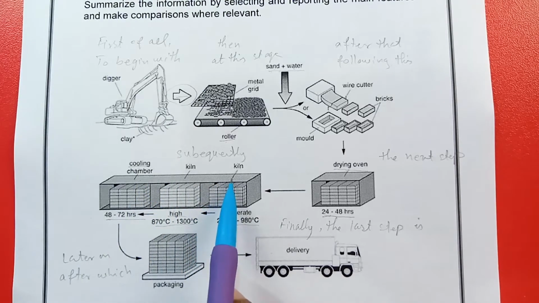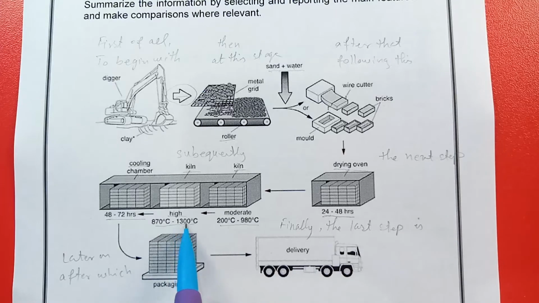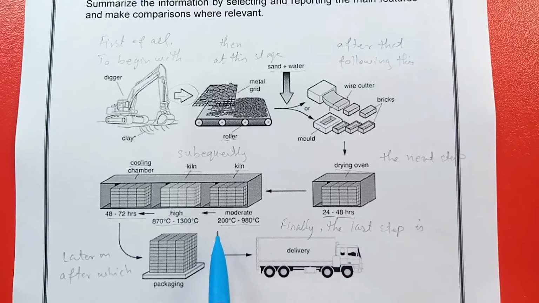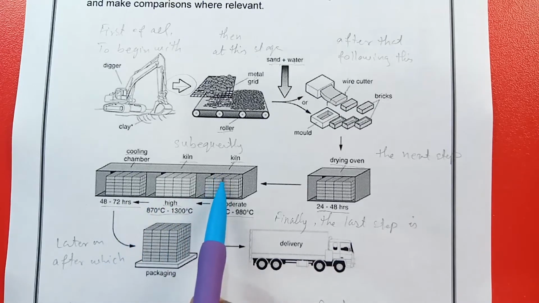Then this is the moderate temperature, this is the high temperature. After that, you can say followed by the cooling process. This is not the cooling process, it is the cooling chamber. You can also write the cooling process in a chamber for 2 to 3 days, for 48 to 72 hours. This is the last step.